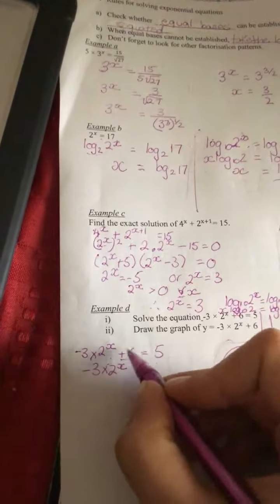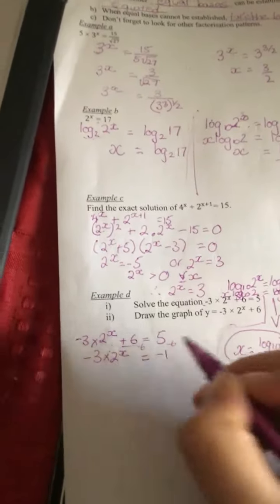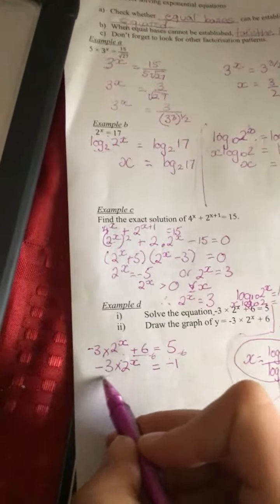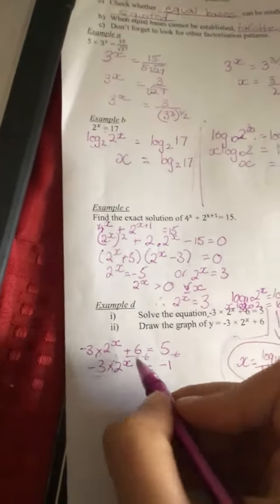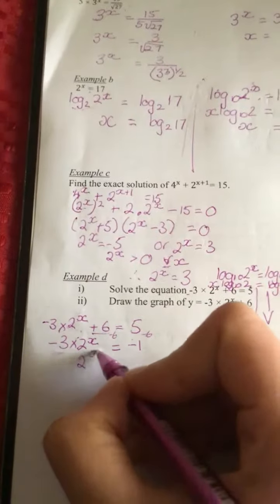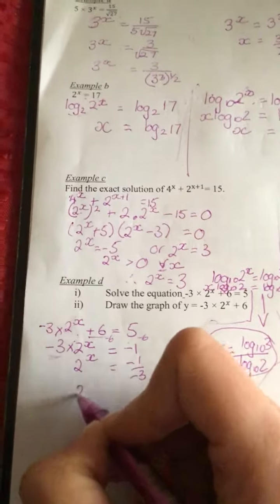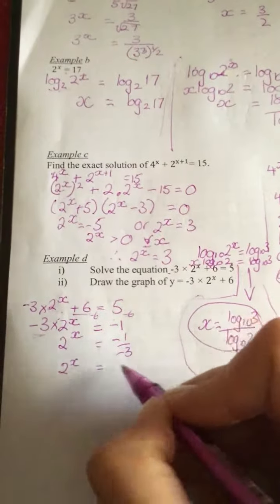Take 6. I'm going to take 6 from both sides. 6, take 6. So that's going to equal -1. Then I'm going to get rid of the -3 and I'm going to get rid of that by dividing. So 2 to the x equals -1 over -3. So 2 to the x is going to therefore equal a third.